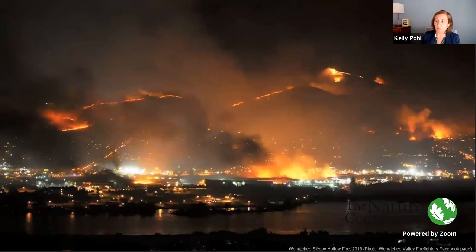This image is from the Sleepy Hollow fire in Wenatchee, where embers traveled from the wildlands outside of town into downtown Wenatchee and caught some industrial warehouses on fire right in the heart of downtown Wenatchee.